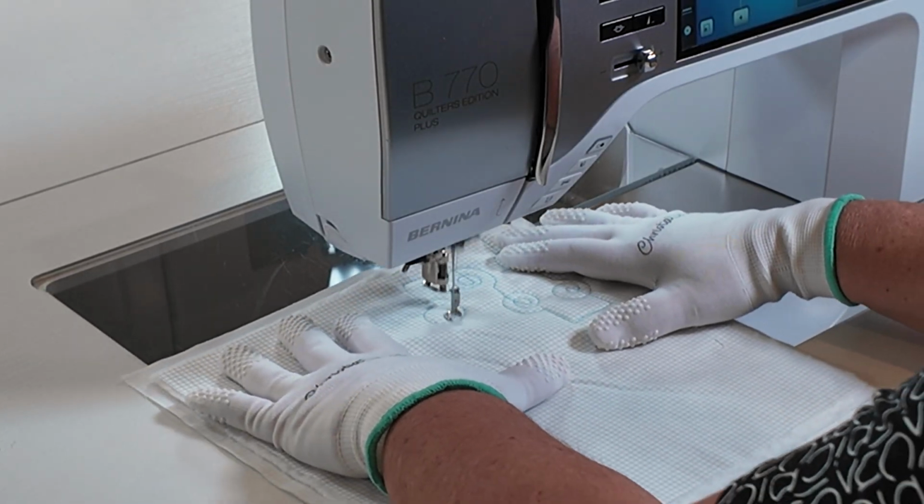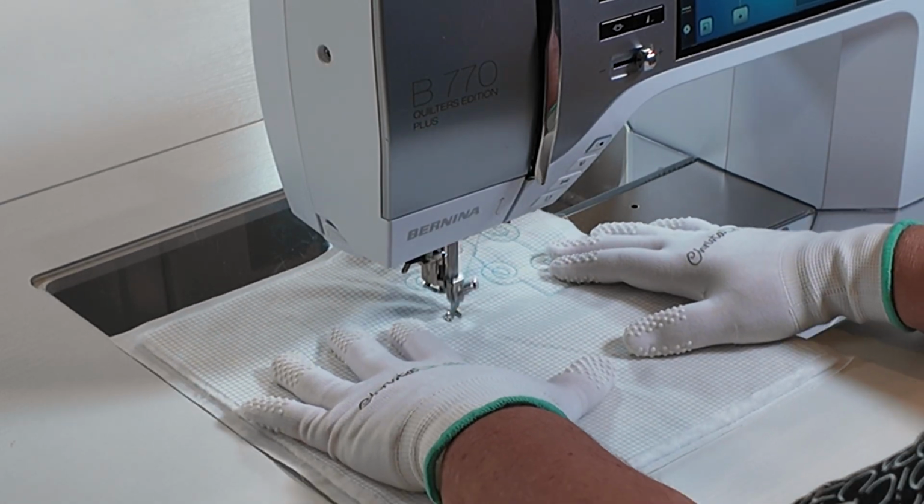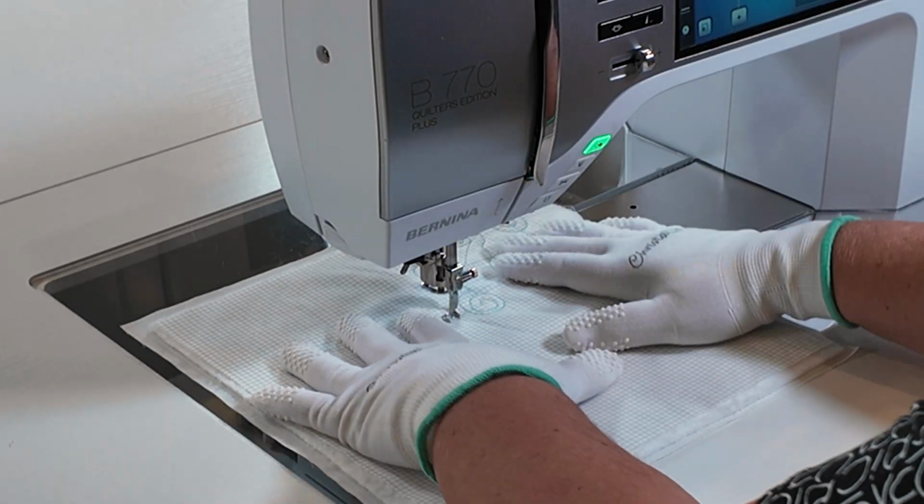You could do it one line at a time, like I showed with string of pearls, or you can make it a continuous motif and meander all around your quilt. Try both ways and see what you prefer.